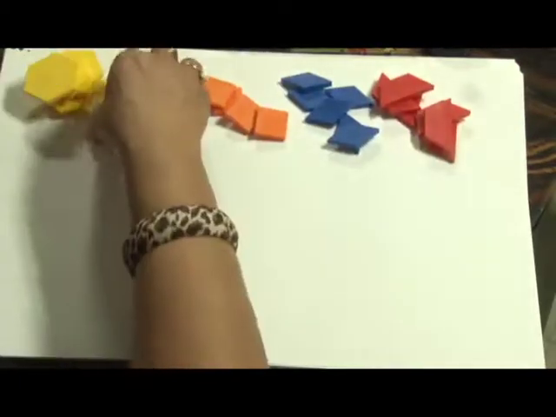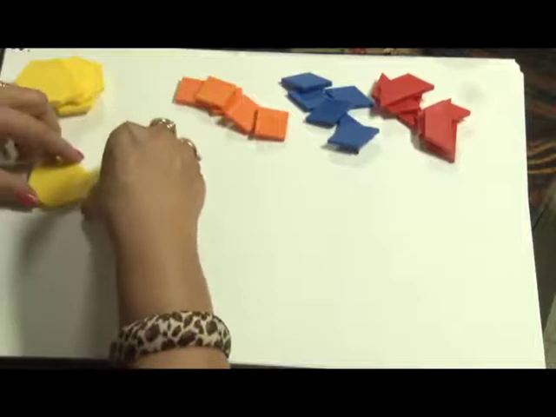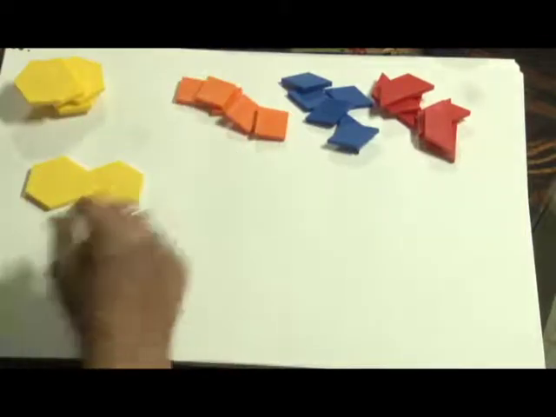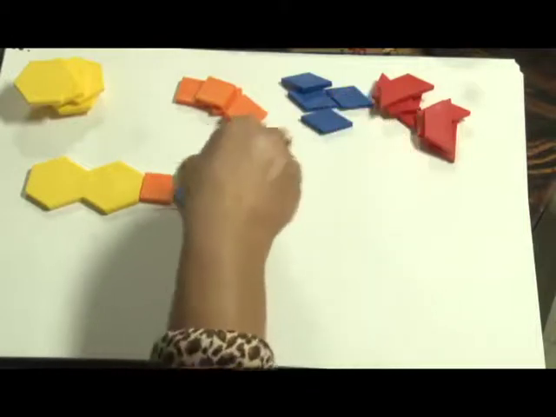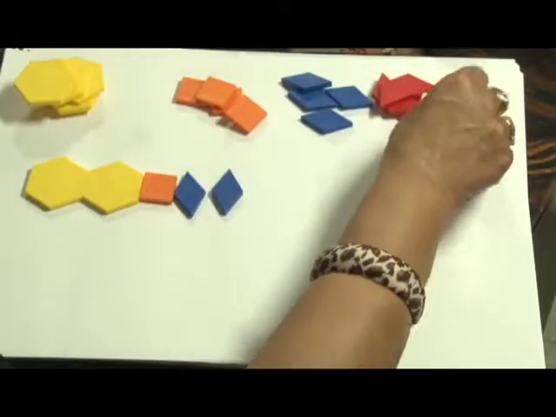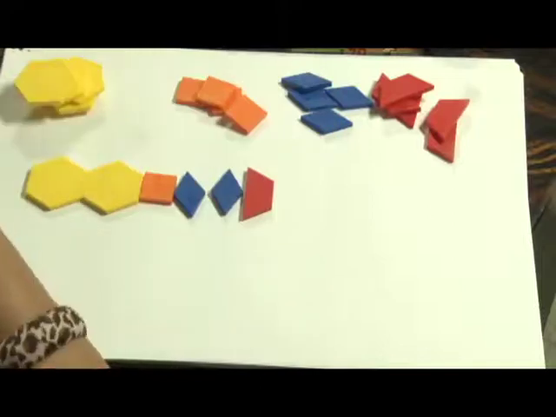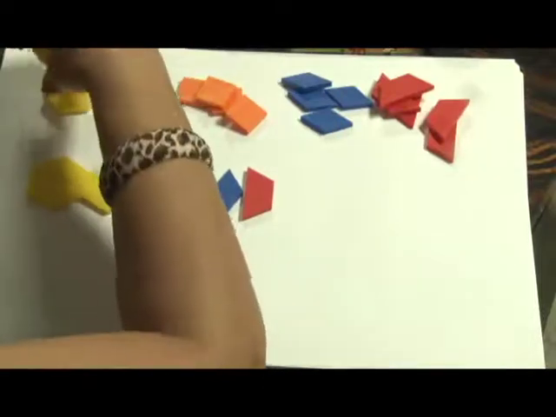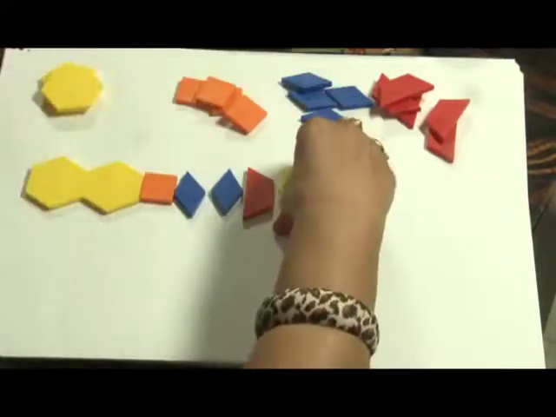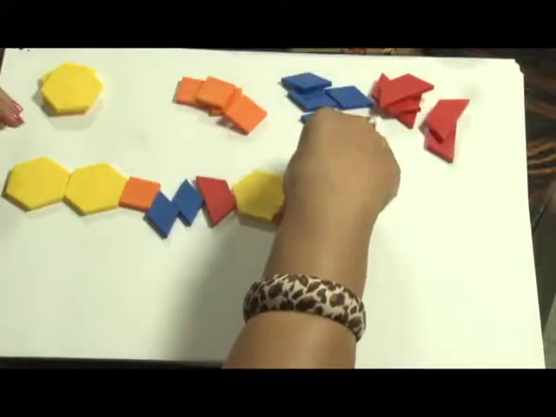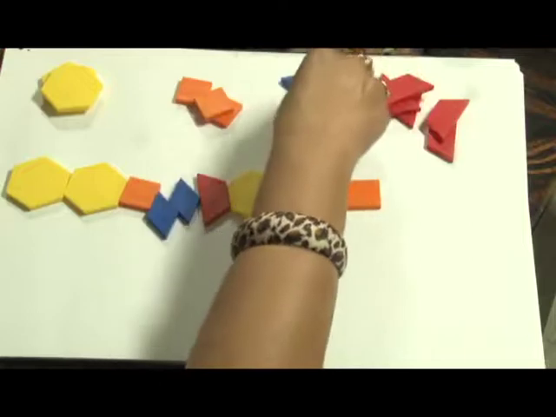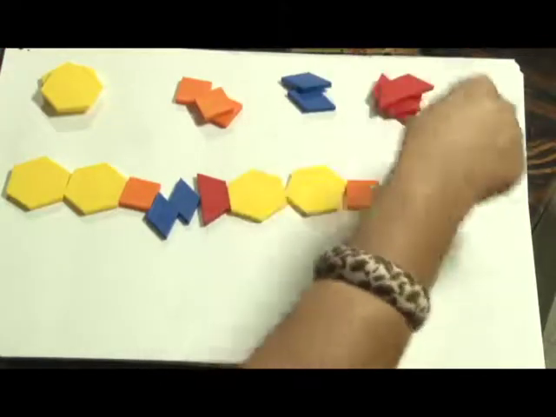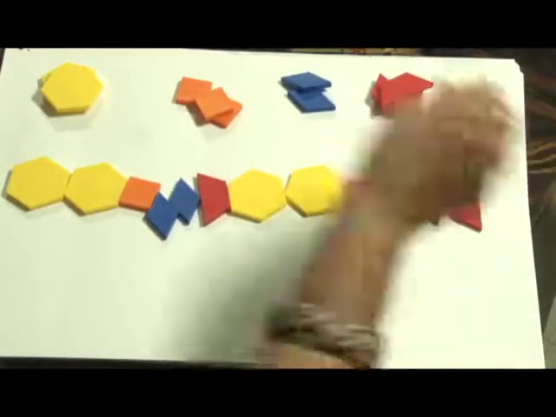So for example, my sequencing is 2 yellow shapes, 1 orange shape, 2 blue shapes, and 1 red shape. So I continue. It's a sequence. 2 yellow shapes, 1 orange shape, 2 blue shapes, and 1 red shape.